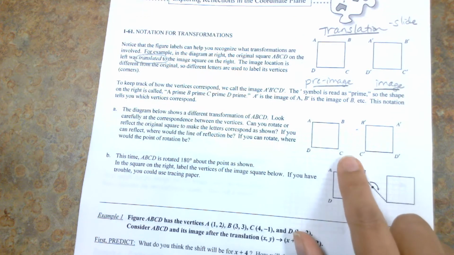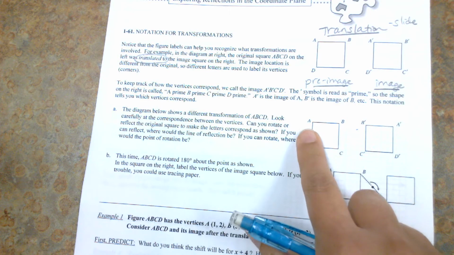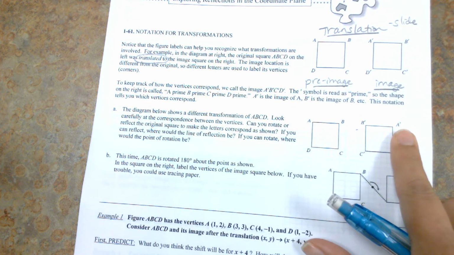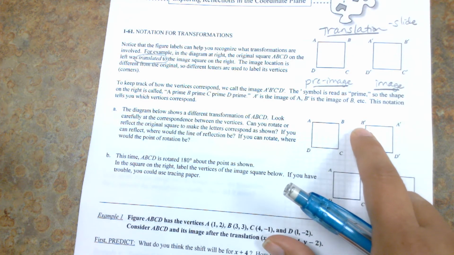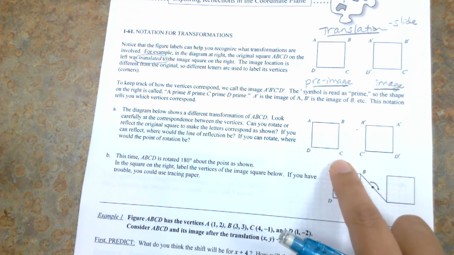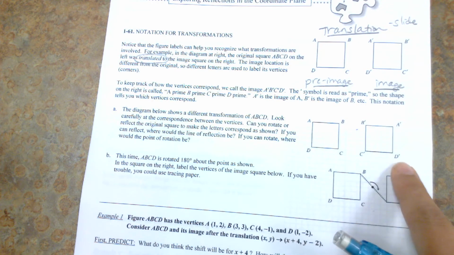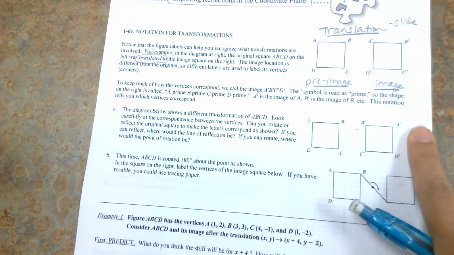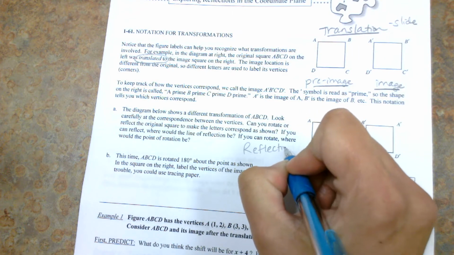Okay, so this is a different transformation. It is not a translation. Let's look and see if we can figure out what it is. A over here goes all the way over to here, A prime. B goes a shorter distance to B prime. C goes a shorter distance to C prime. And D goes all the way over here to D prime. So these flip over here. So this is a reflection.